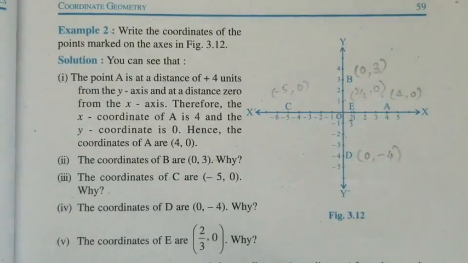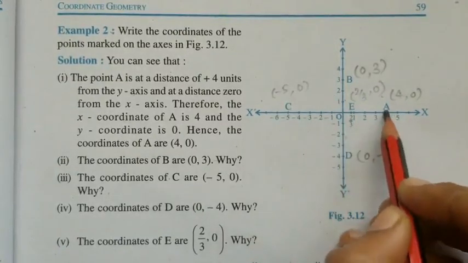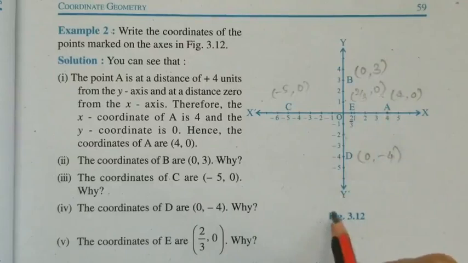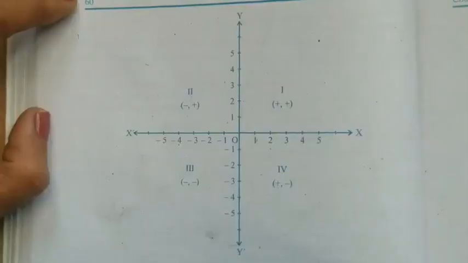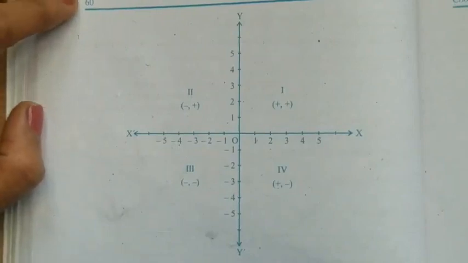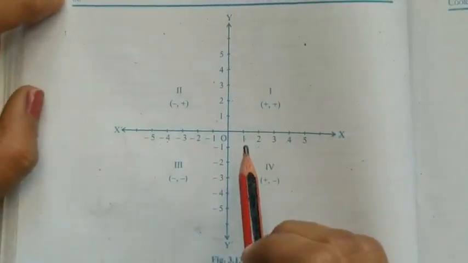So if the points lie on a particular axis, that means x or y, then if it lies on the x-axis, the y value is 0. If it lies on the y-axis, then the x value is 0. See this. This is the Cartesian plane.